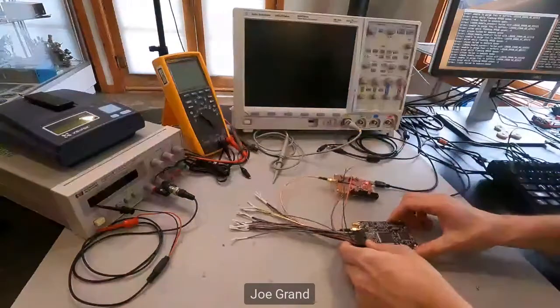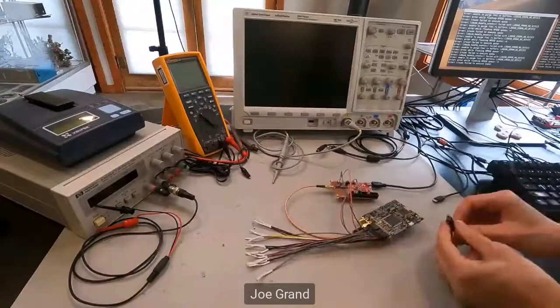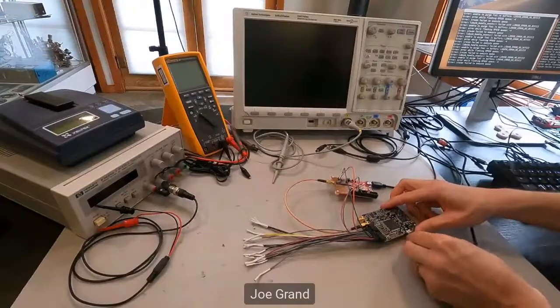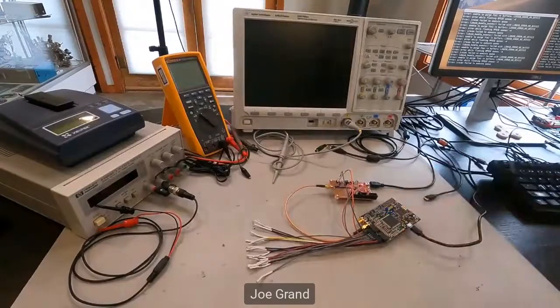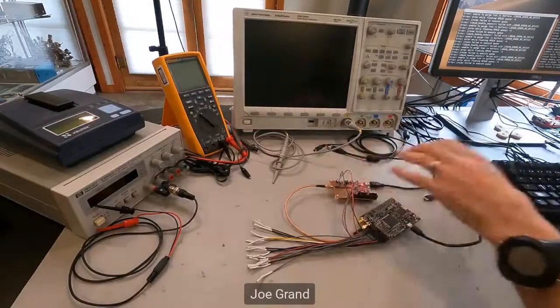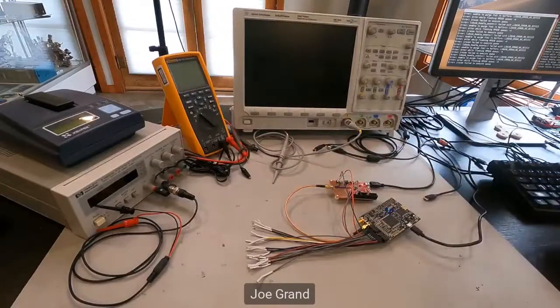I have the Chip Whisperer Lite set up here. I'm going to plug that in. Chip Whisperer Lite is a piece of hardware that lets us use Python to cause misbehavior in different types of devices. So it's a really, really nice way to deal with voltage glitching in these very complex types of things.